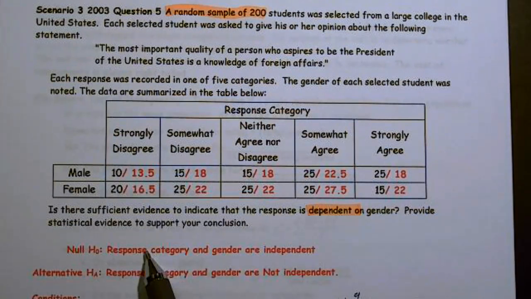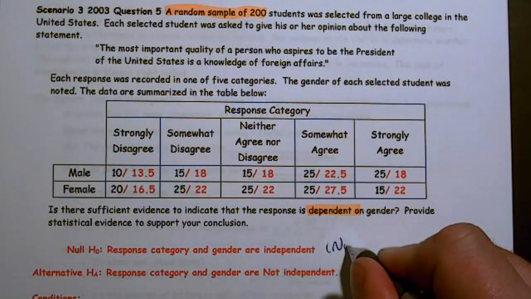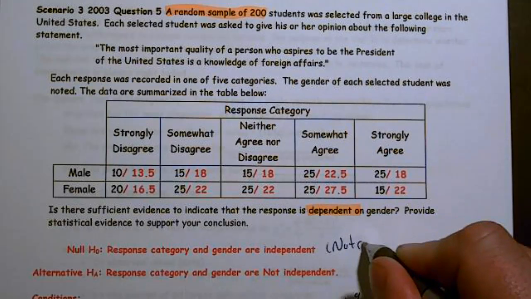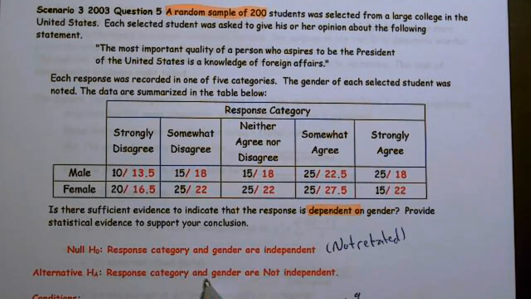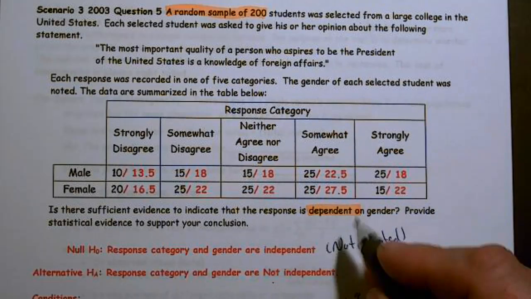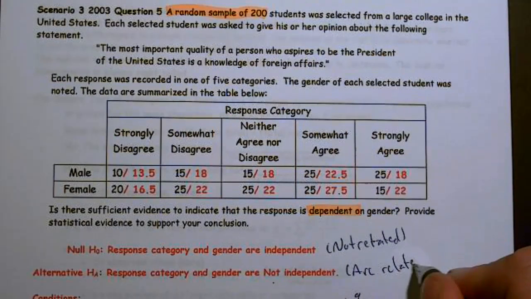So our null hypothesis is response category and gender are independent, which is to say they're not related, they're not associated. The alternative is responses are not independent. When we say that, we're saying that they are related, they are associated.